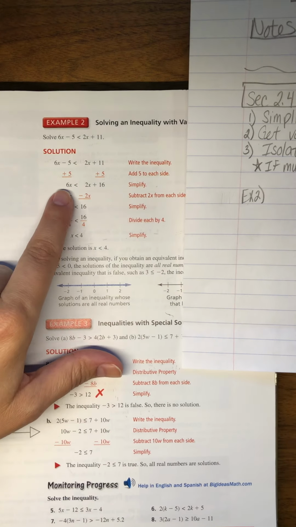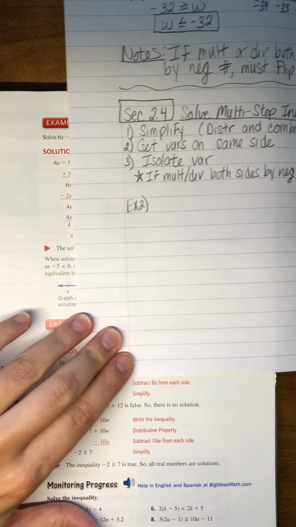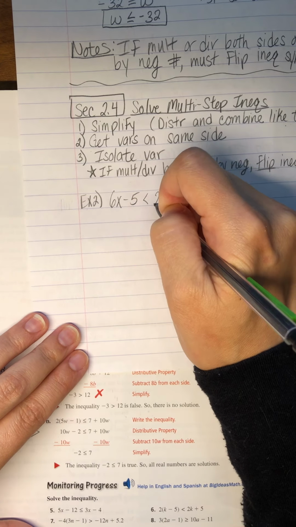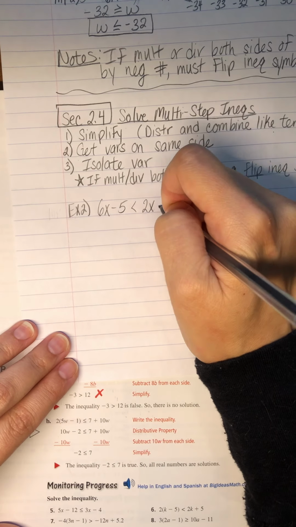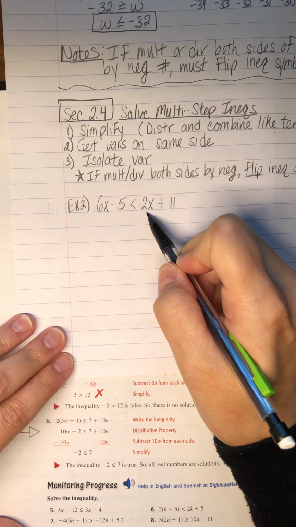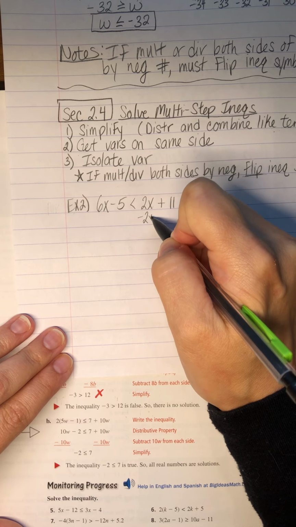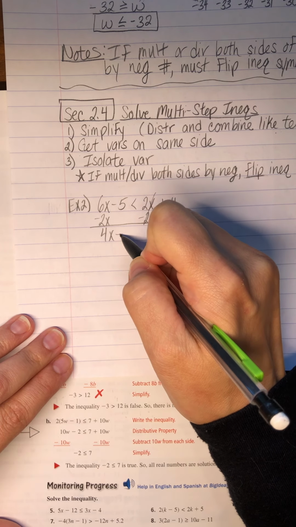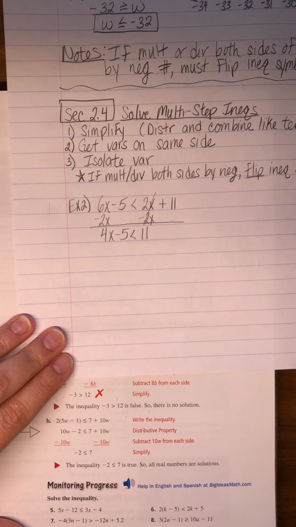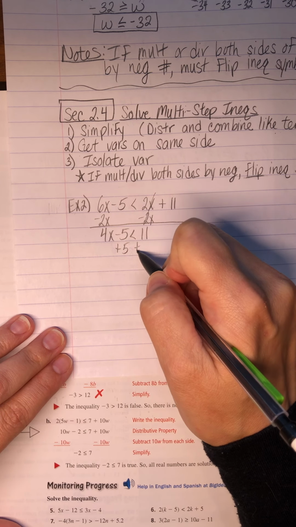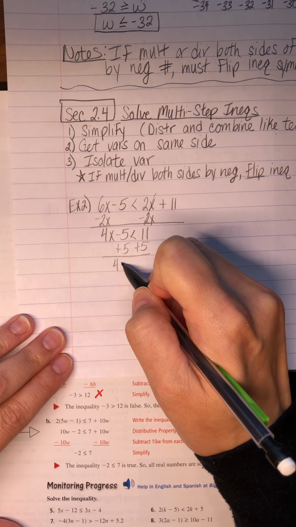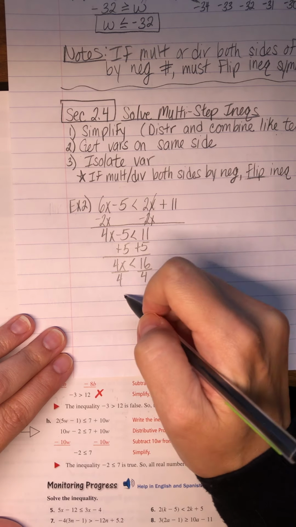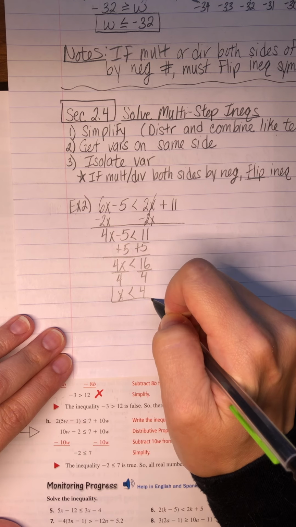Now I know that the book does the constants first, but I personally find that it's better to do the variables first. Technically it doesn't matter, but again, I think it's better to do the variables. So again, since the 2x is smaller, let's eliminate the smaller variable so that I'm left with a positive coefficient. 4x minus 5 is less than 11. Let's solve. We're going to add 5 to both sides. 4x is less than 16. And then we can divide both sides by 4. We get x is less than 4.